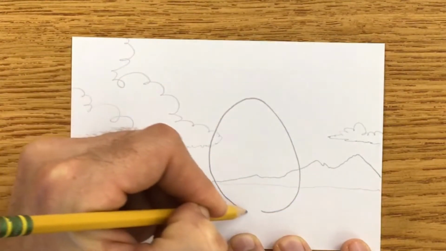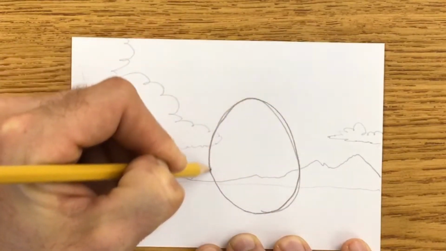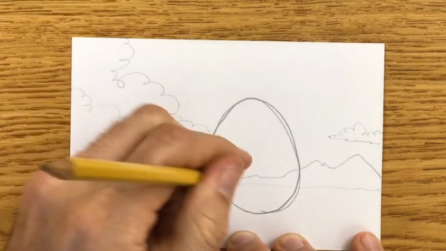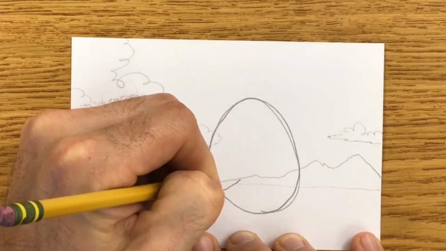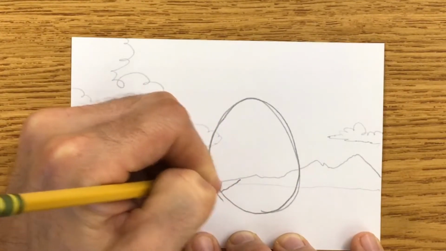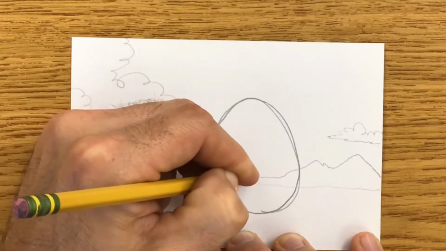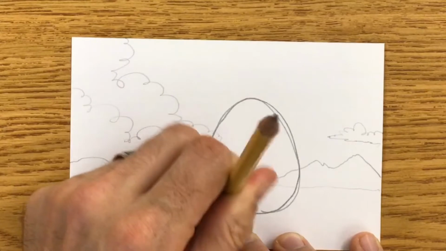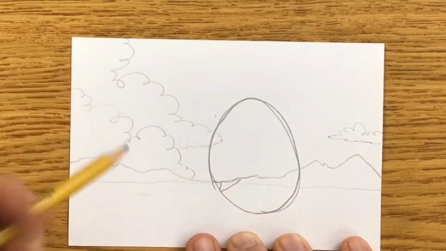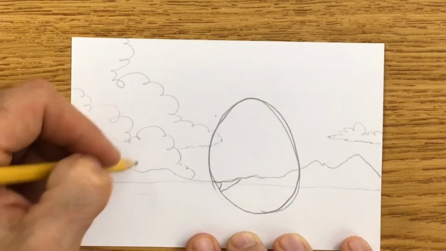Alright, and I'm going to put an egg, a giant egg in here. That's using scale and proportion in an unexpected way. And I'm going to make it look like the egg has a crack in it that lines up exactly with the mountain range right there. I erase some of my lines here.